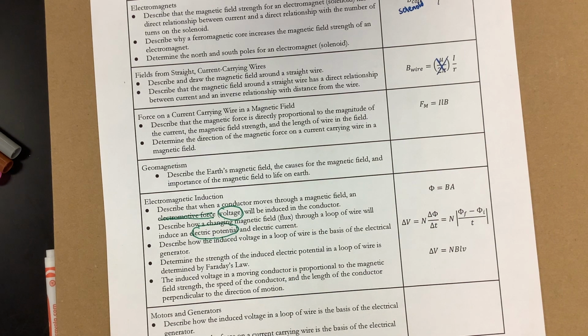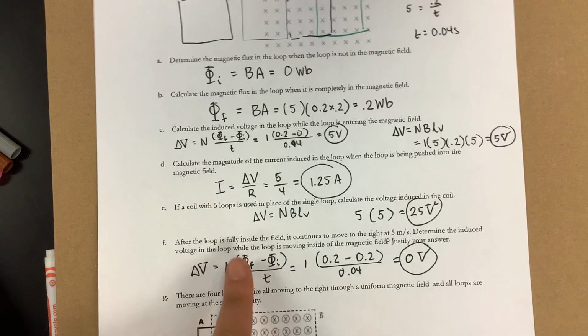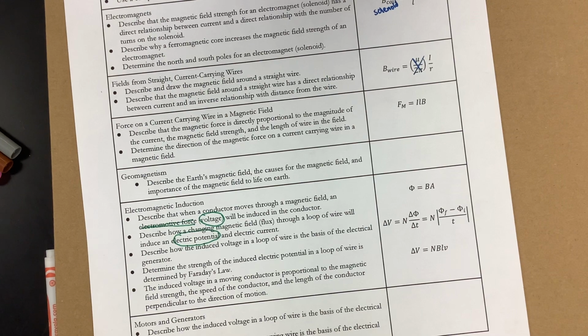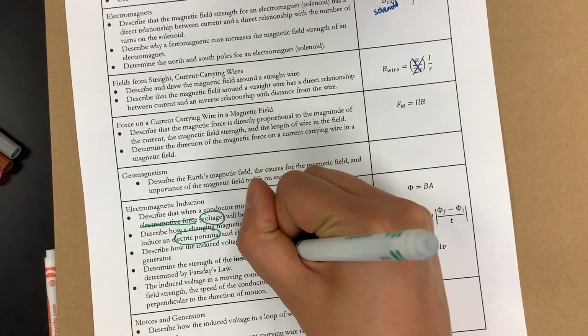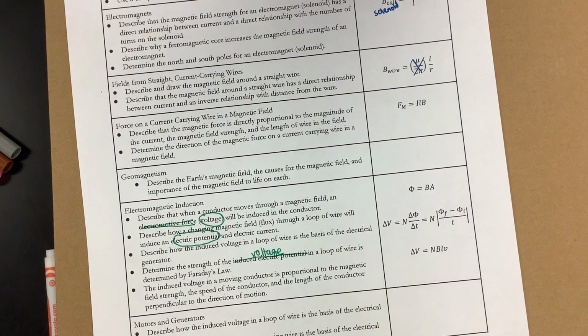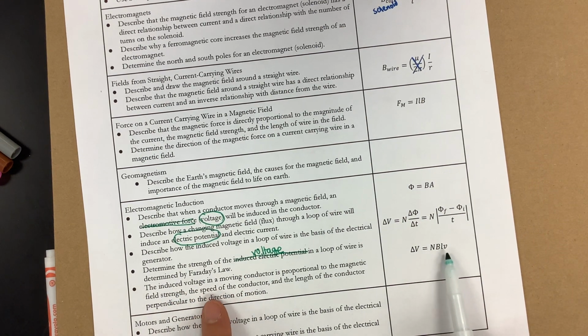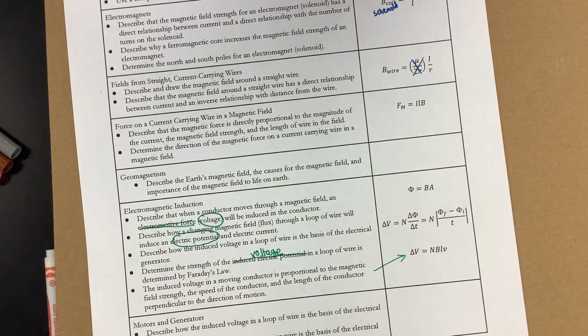Now, how does that make a generator? Well, a generator is something that takes kinetic energy, so your kinetic energy that you put in to move this coil, and turns it into electricity, turns it into current. So that's changing your kinetic energy to electricity. This one, be able to do all the calculations here, right? So it says determine the strength of the induced electric potential. Oh, we're just using all the synonyms for voltage here. You should know that the voltage in the conductor is proportional to number of coils, the speed, the length, the amount of field. This standard is just putting in words that thing. You can do this.